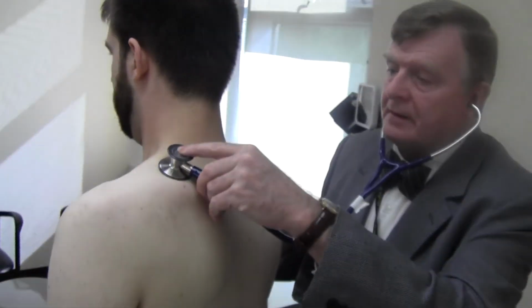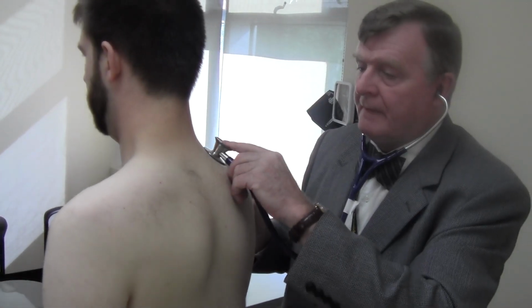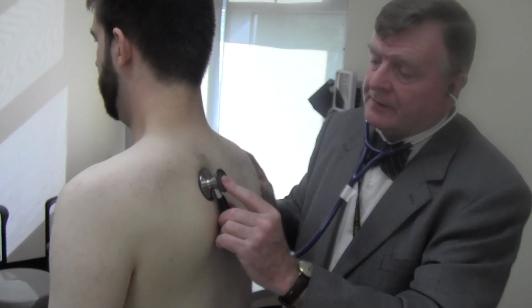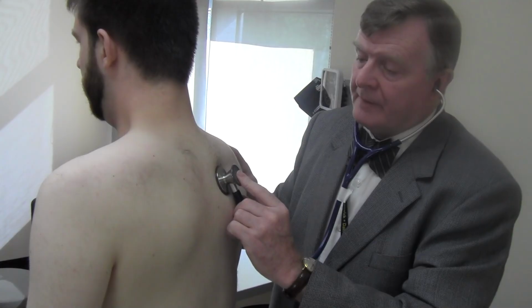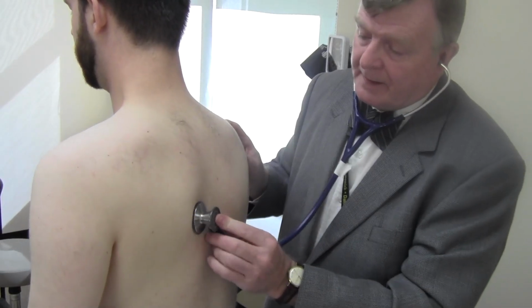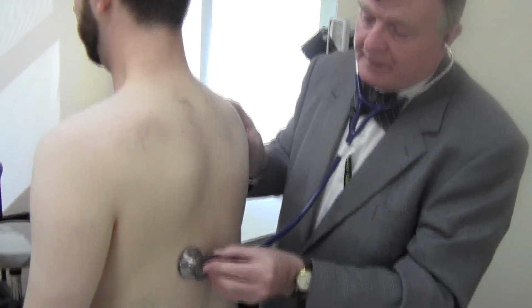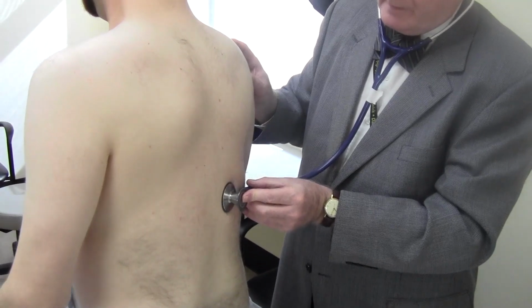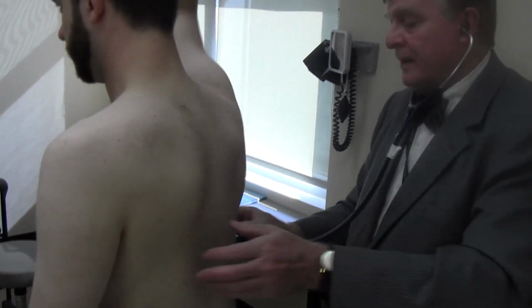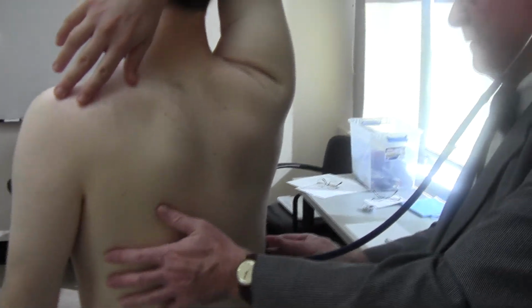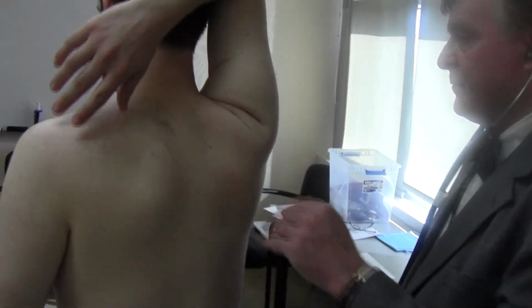And then from the back, I'm going to listen at the apex. Breathe in and out. And again. Out. And again between the rib spaces. And out. Medial to the scapula. In. Out. And again, if you could raise this arm for me. And then breathe in. And out. Thank you, Todd. You can put your arm down.